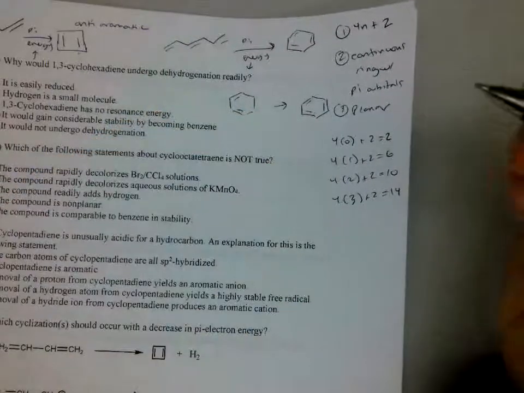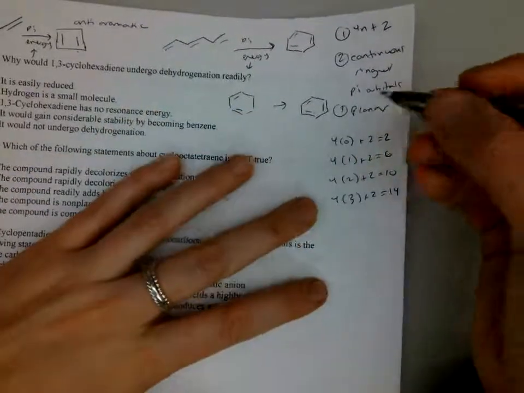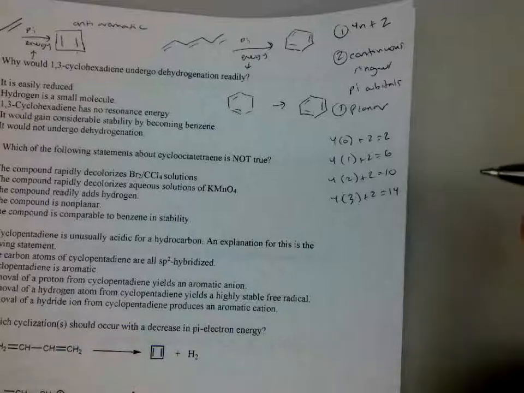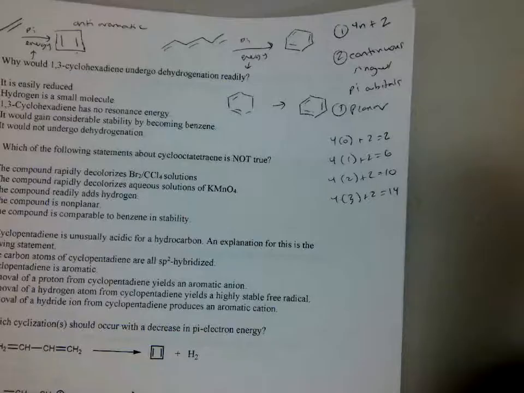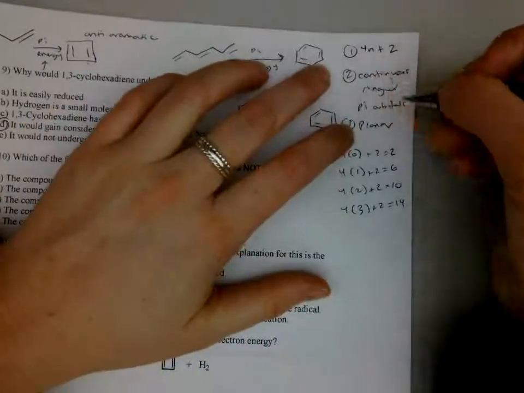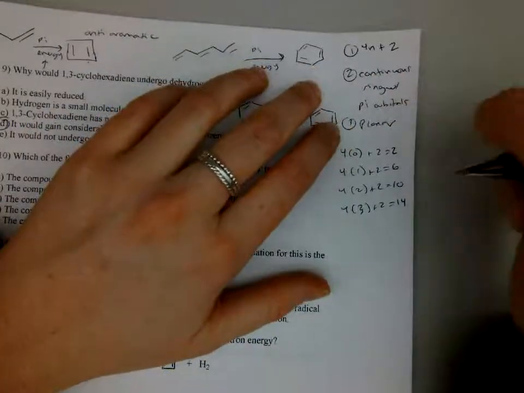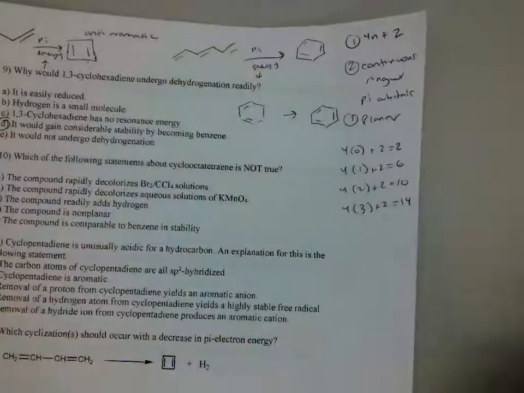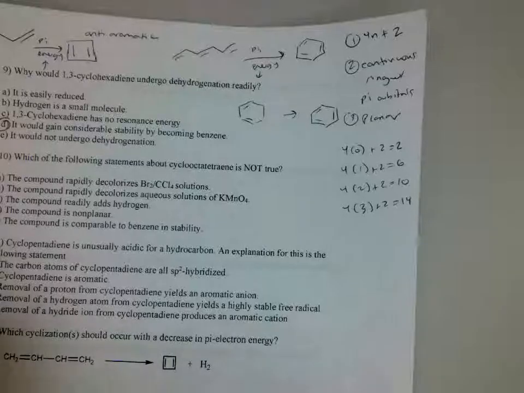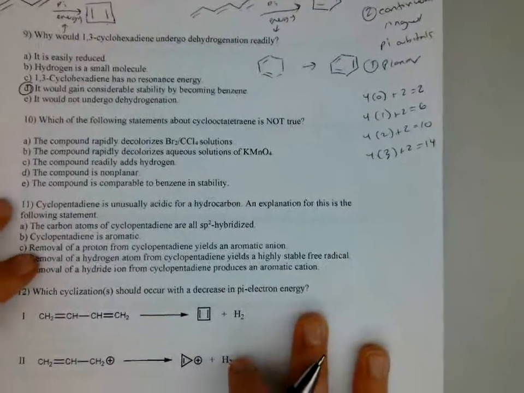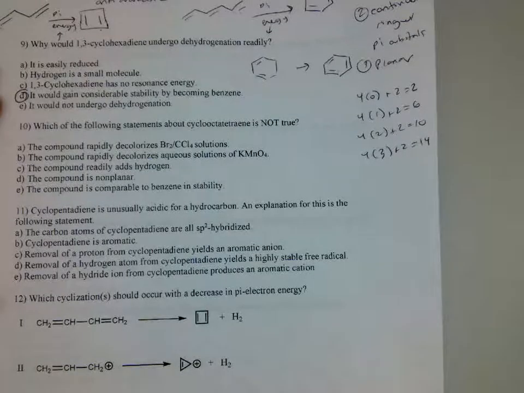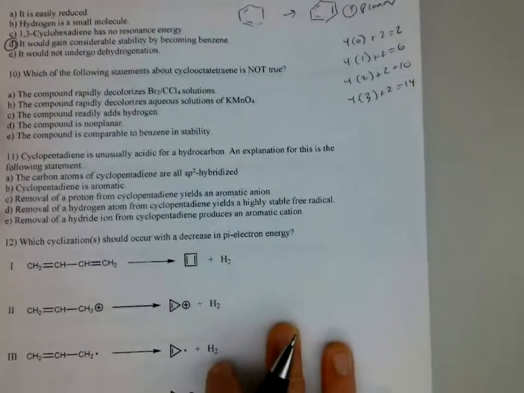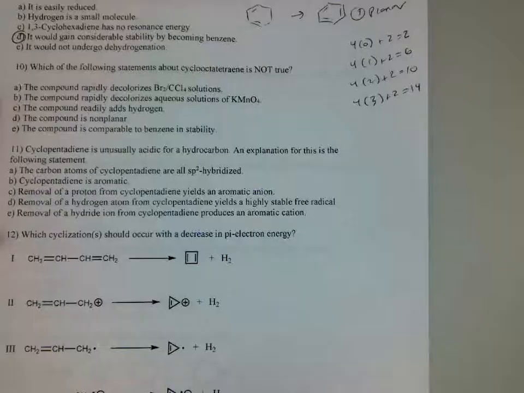A continuous ring of pi molecular orbitals means that it has to be sp2 hybridized so that there's a p orbital all the way around. And then planar, most things, if they meet this and this, are planar. The exception is 10-annulene. 10-annulene is not an aromatic ring because it's not planar. It's just one of those things that you have to memorize. And that doesn't mean anything with 10 electrons, just 10-annulene. You can go check that out. I don't think we have a question on that.